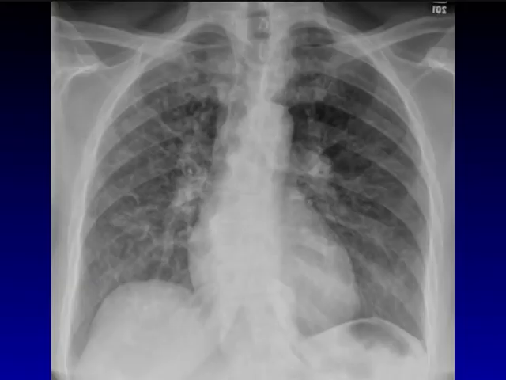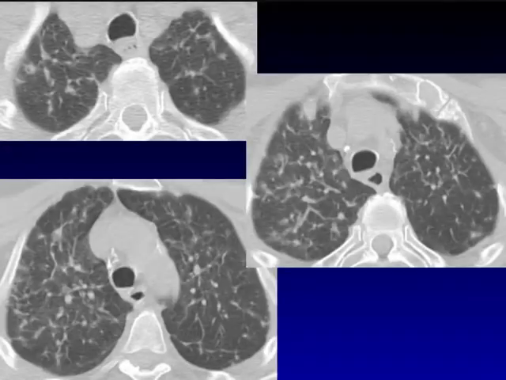Interesting case. Yet another X-ray. This shows widespread reticulation, oftentimes somewhat nodular in appearance. And the CT illustrates that as well, some upper lung predominant reticulonodular lung markings in a patient with sarcoid.